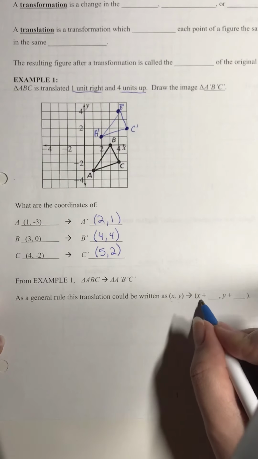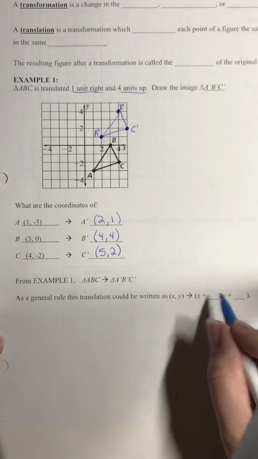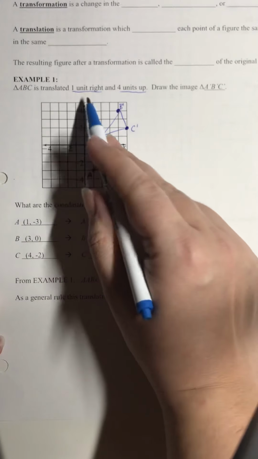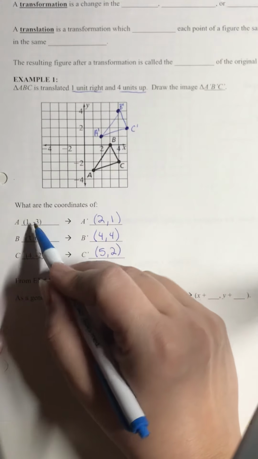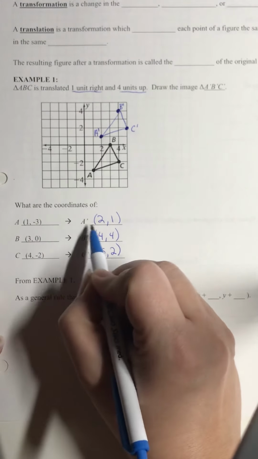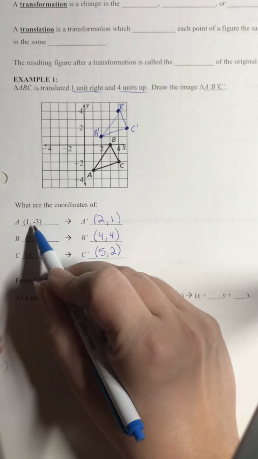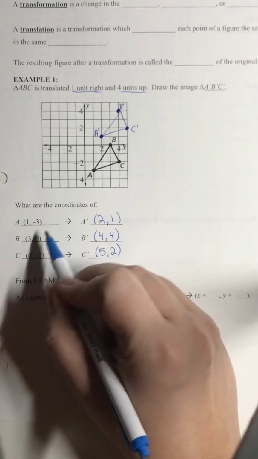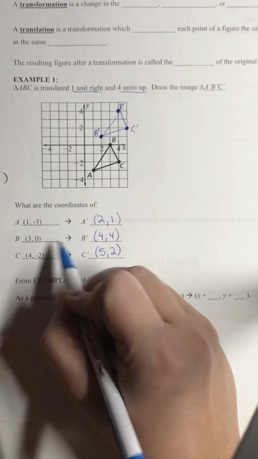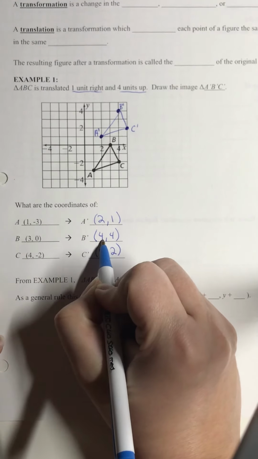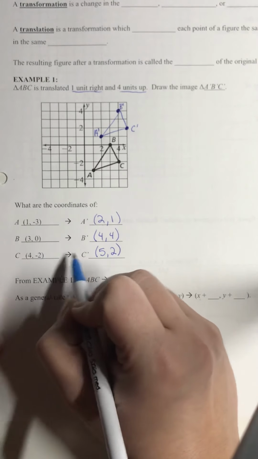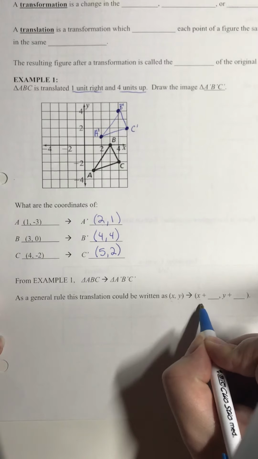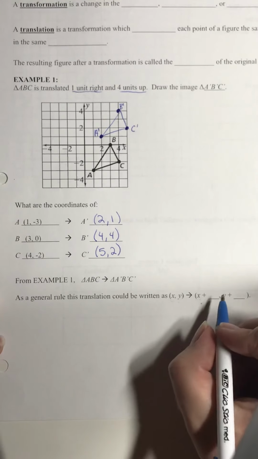How did we change the x values? Well, the x values, we added 1, right? We did 1 right. Looking at the x values for A and then A prime, how did I go from 1 to 2? I add 1. How did I go from 3 to 4? Add 1. How did I go from 4 to 5? Add 1. So what is the change in our x values? Well, we just add 1.